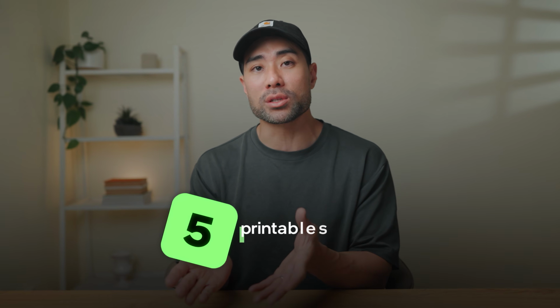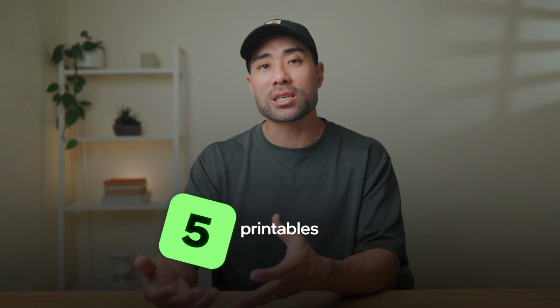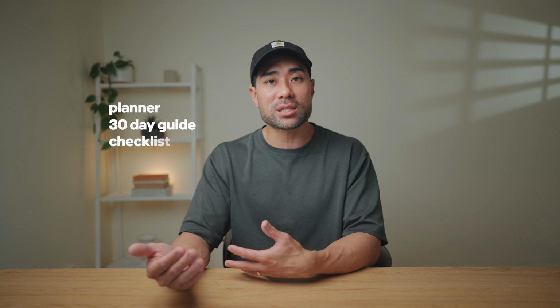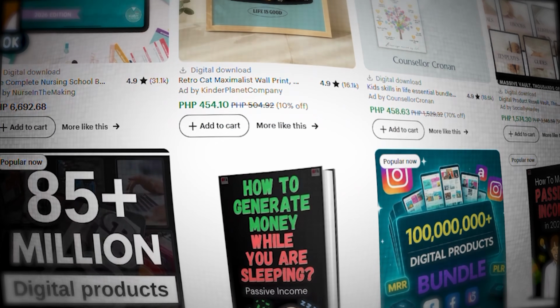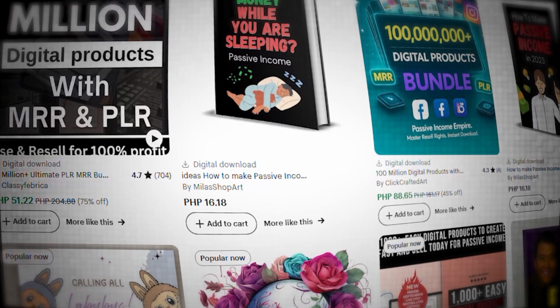And finally, the next easiest digital product to create are printables. What can you create that can be printed off that people could use? It could be a simple planner, could be a 30-day guide, or a checklist that one can follow. If you take a look at Etsy, that'll give you a bigger picture in terms of what digital products are being sold.